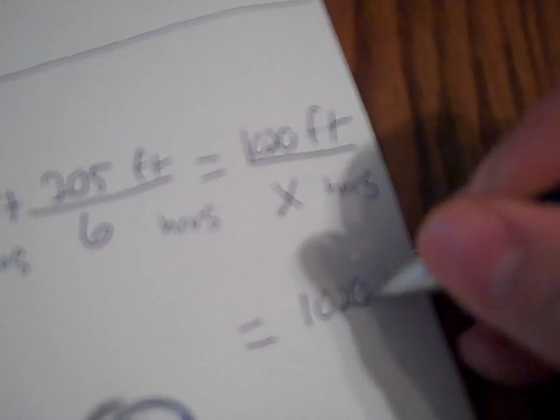Okay, 188 and 4, that works. 205 and 6. And then when they're working together, they need to do 1,020 feet. We just need to figure out how long it takes. So that's X. So over here, this is the only ratio I have. Okay, leave that alone. And we need to add these two together.